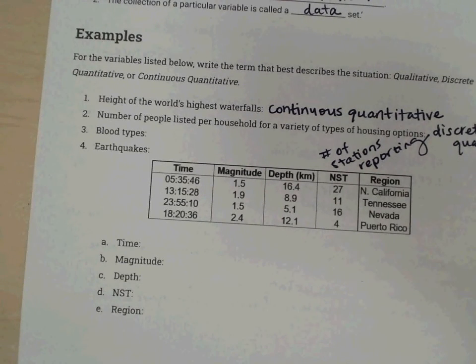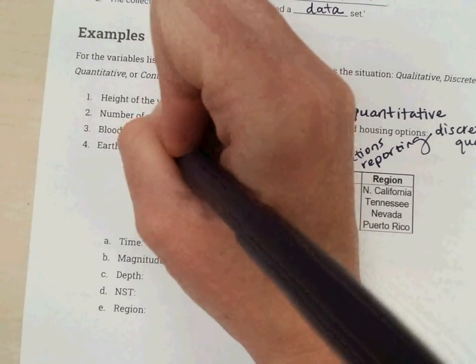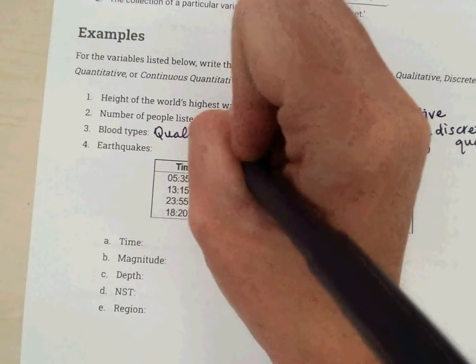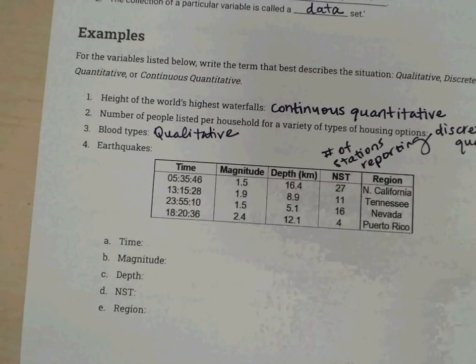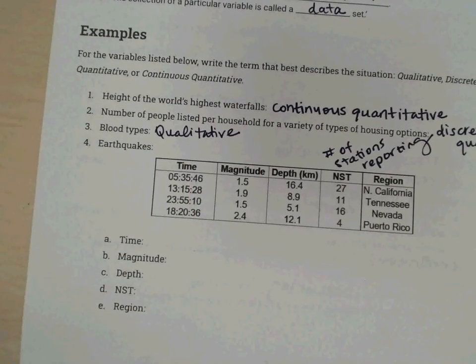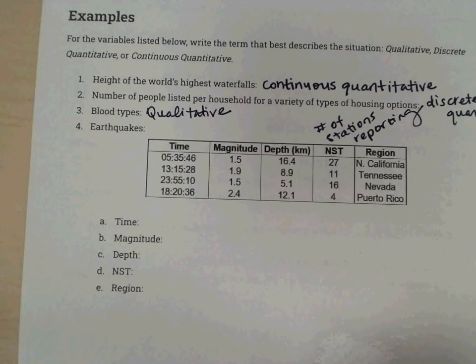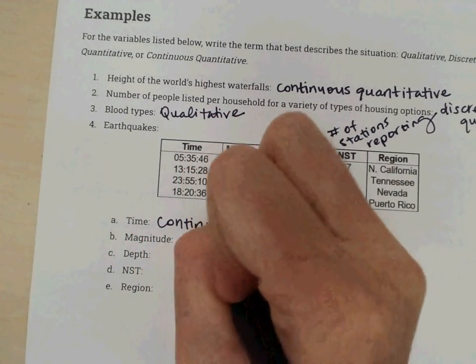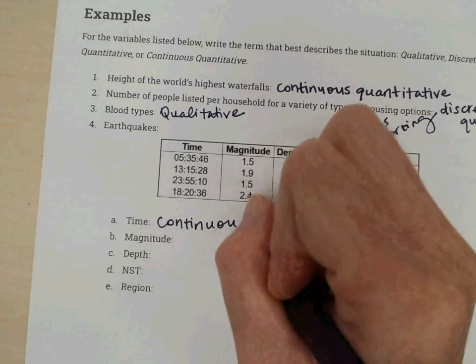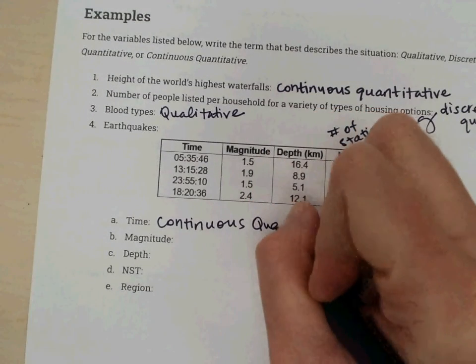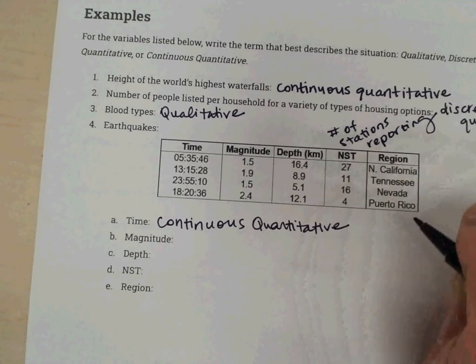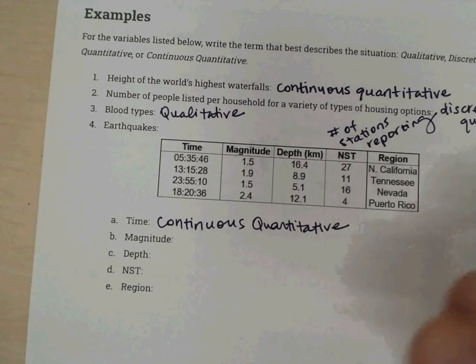Blood types. I said qualitative. Qualitative, perfect. And earthquakes time, Seth? Continuous. Magnitude, Tim?